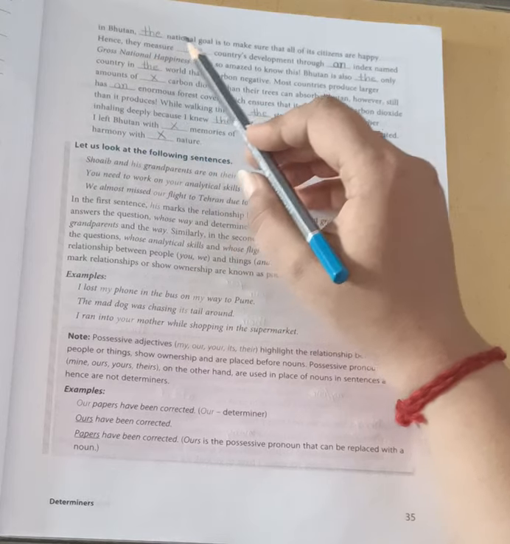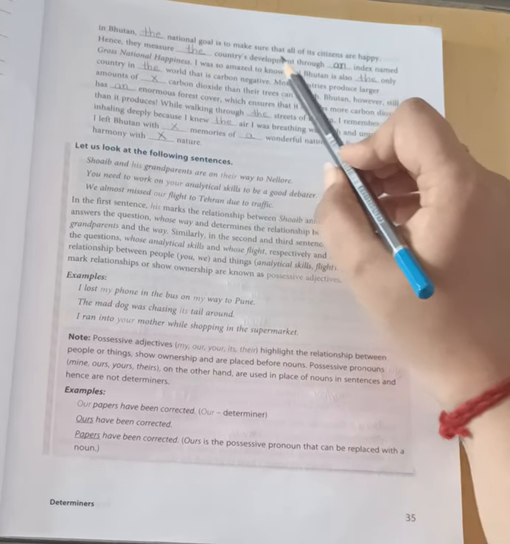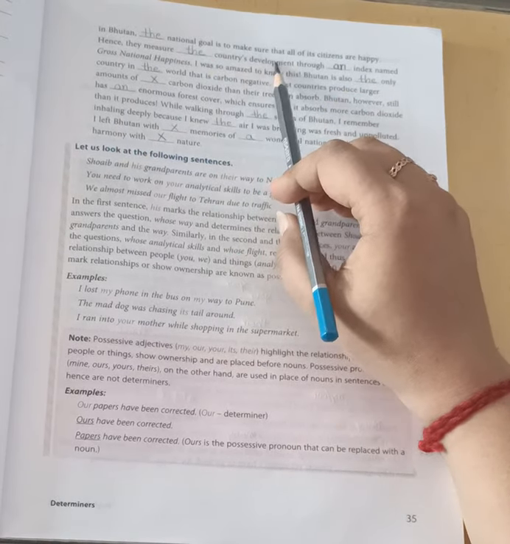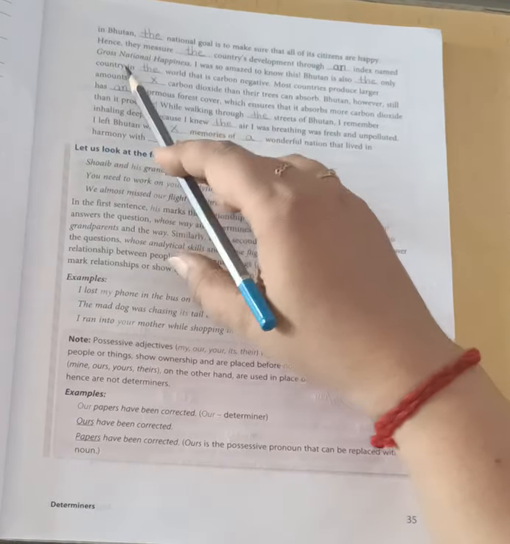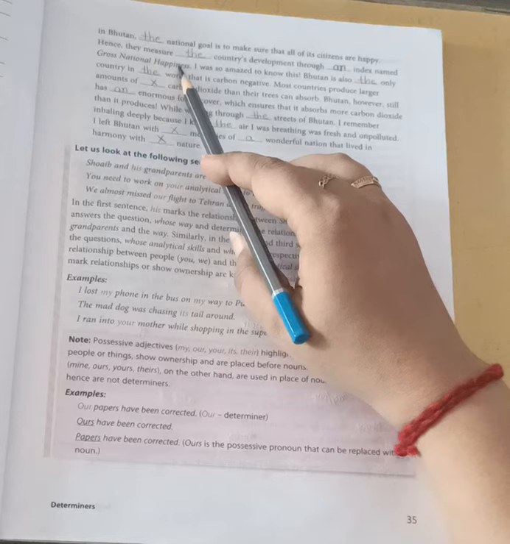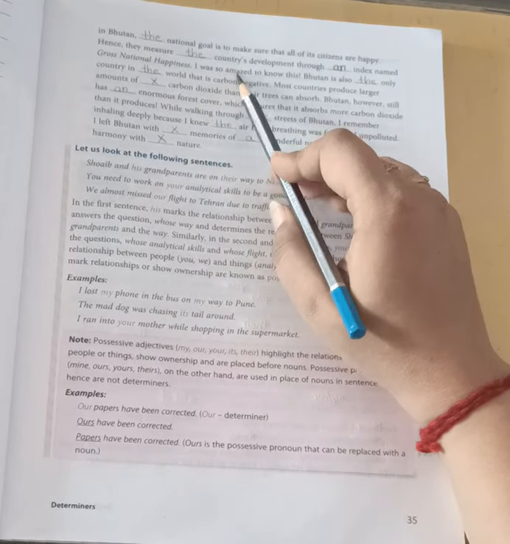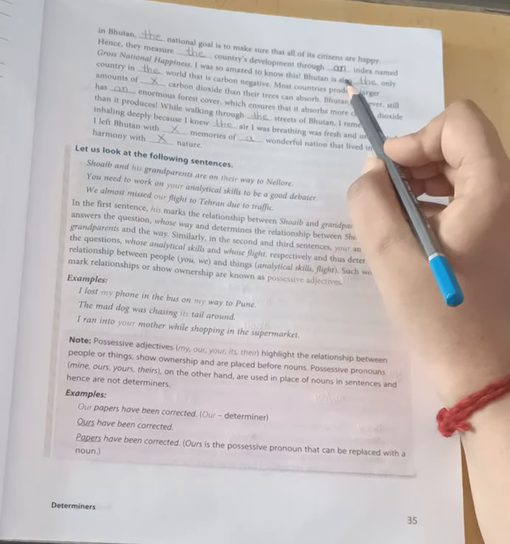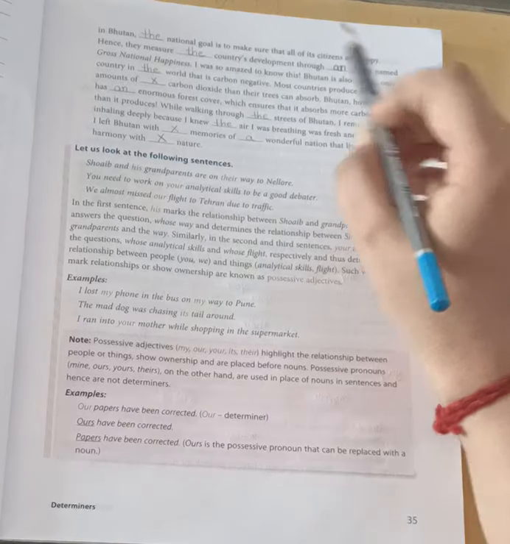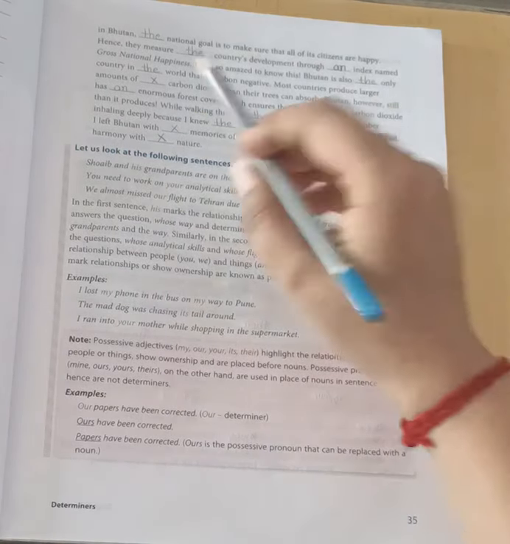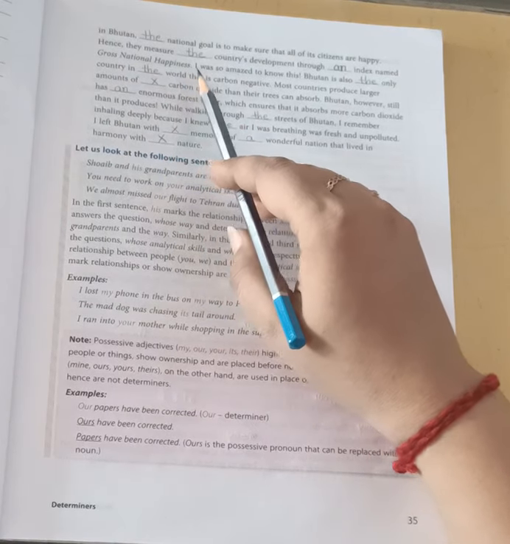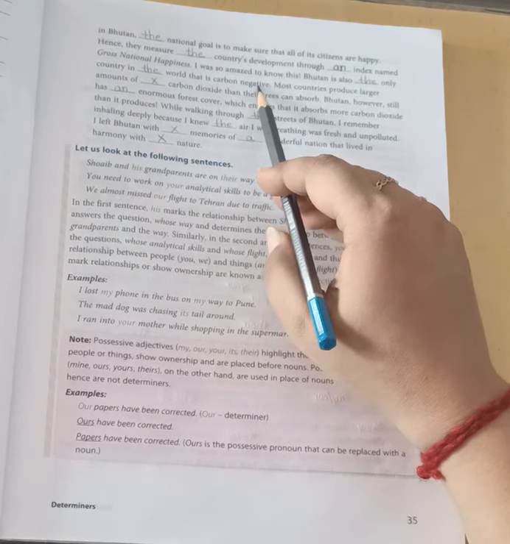Hence, they measure the country's development through an index named Gross National Happiness. I was so amazed to know this. Bhutan is also the only country, we are talking about a specific country, in the world that is carbon negative.